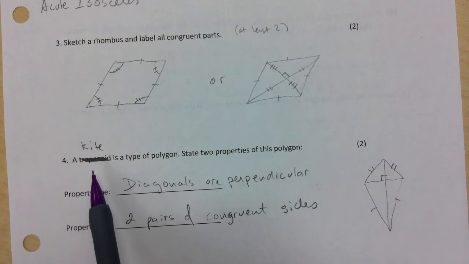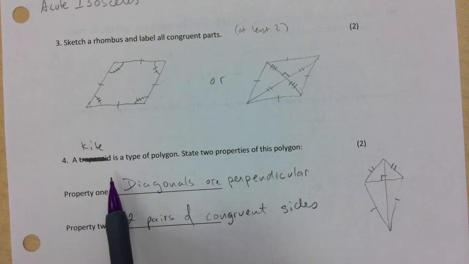Does yours say kite as well? Or does it say trapezoid? No, it's a kite on yours, okay.